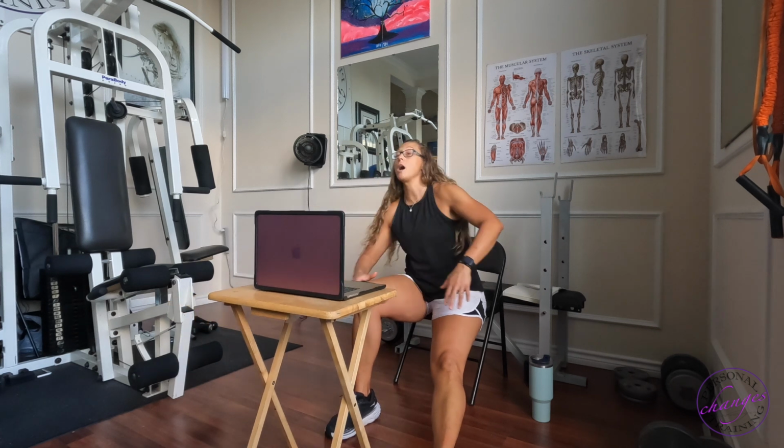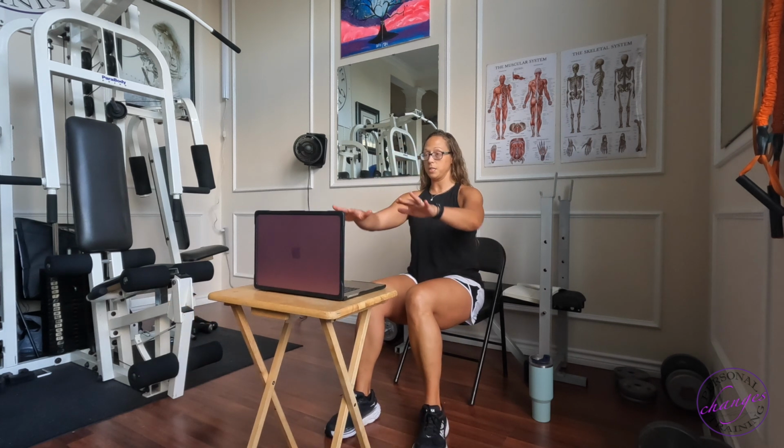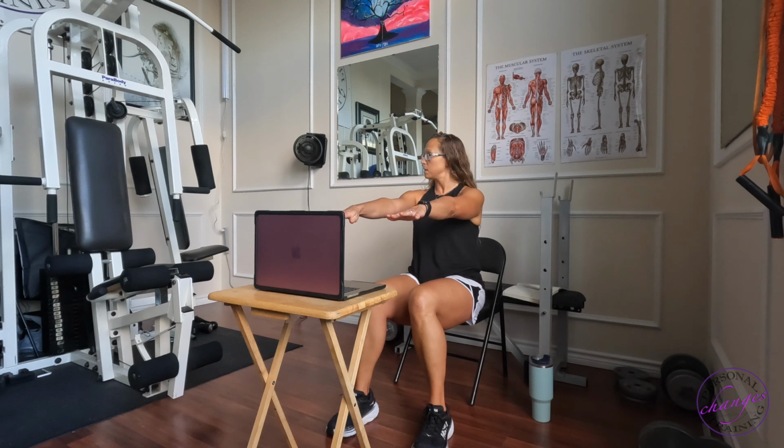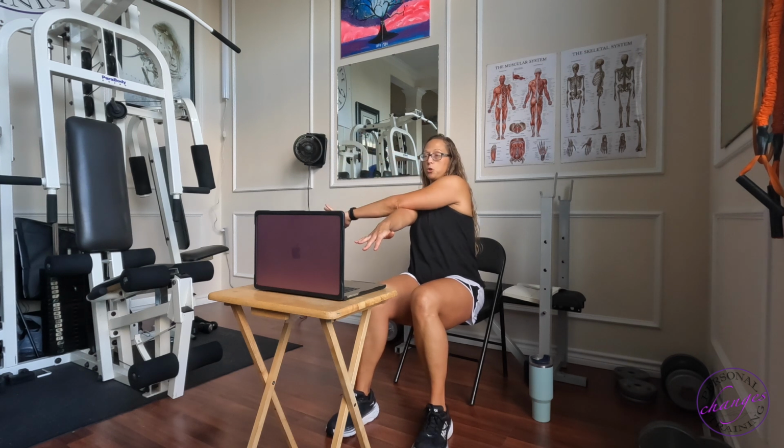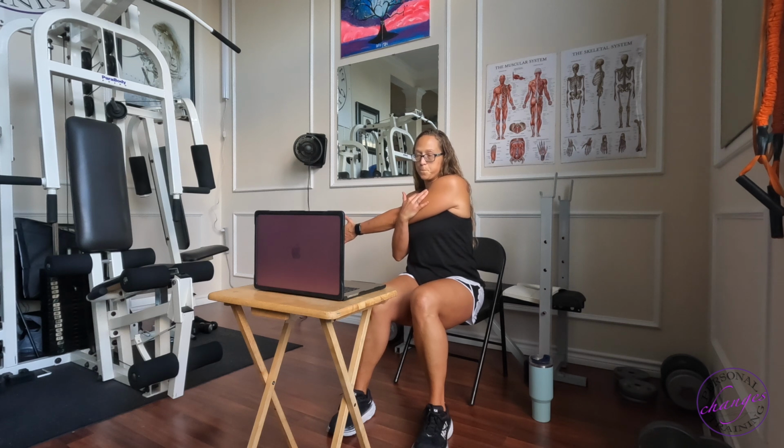Let's stretch our upper body a little bit right here. I want you to take both of your hands out like this, and then take one arm and cross it over this other arm. And then this arm is going to pull in, and you're going to feel that stretch right here in your arm. You can just take that arm and pull it across. There you go, exactly. And then just pull it in towards you as much as you can.